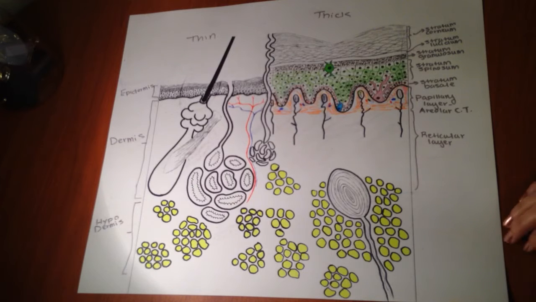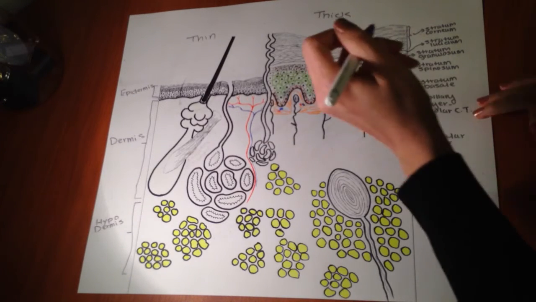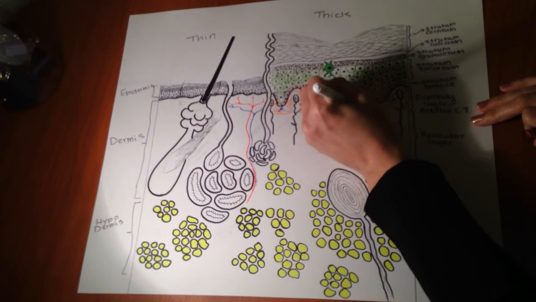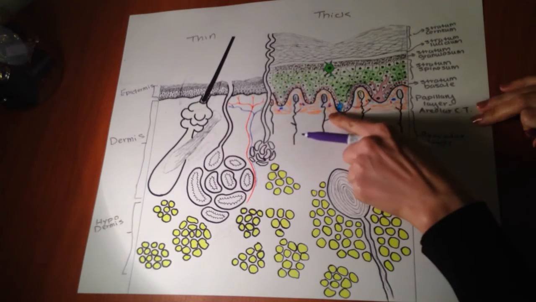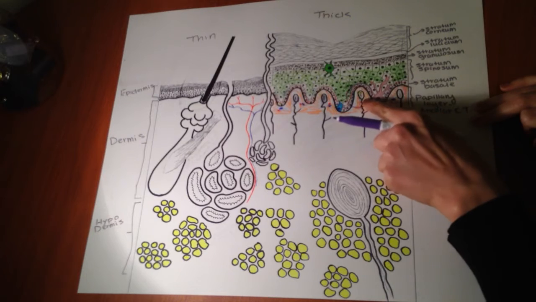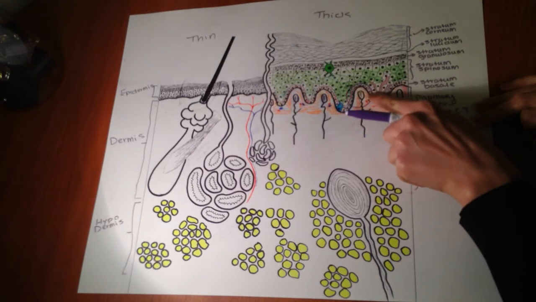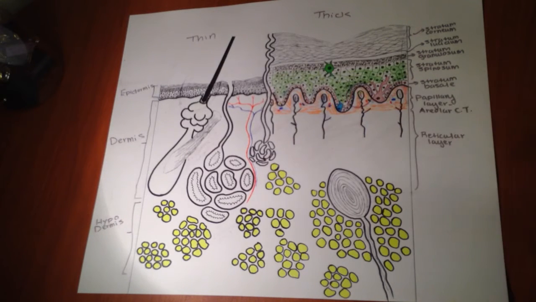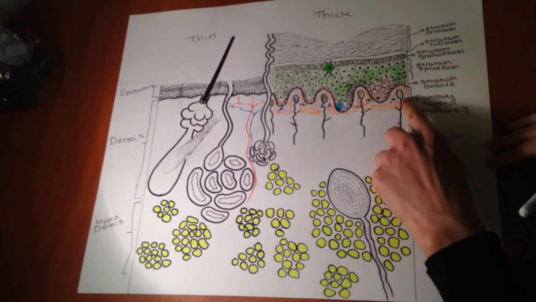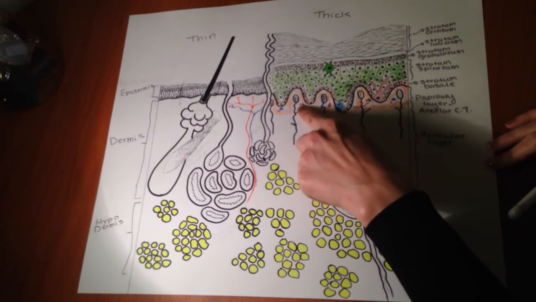So each one of these structures, not this one, but the part that is standing up, the part of dermis that is standing up like this, is called a dermal papilla. And papilla in anatomy means nipple. So usually things that sort of look like nipple are called papilla. And this layer is a papillary layer.